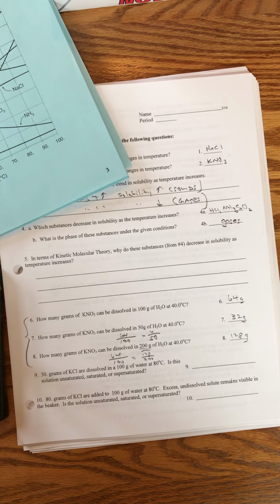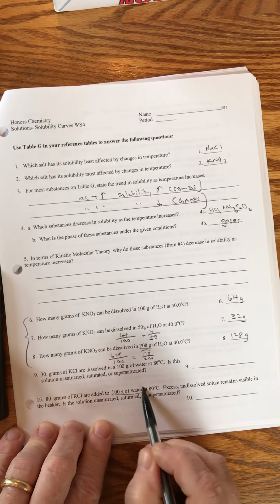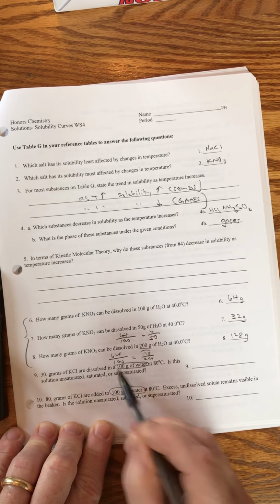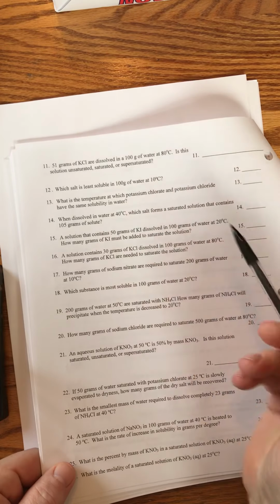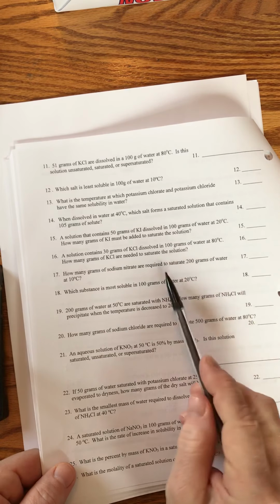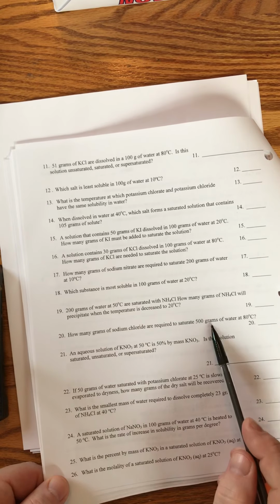It's also important that you pay attention to all these questions, that they're always talking about how much water. Otherwise, you're going to do a lot of work for a problem and find out that you had to scale it up or scale it down. 100 grams of water, 100 grams of water, 200 grams of water there, 200 there, 500 there.